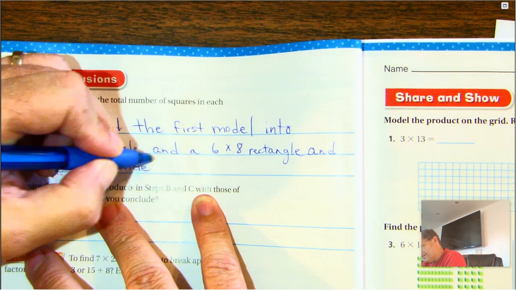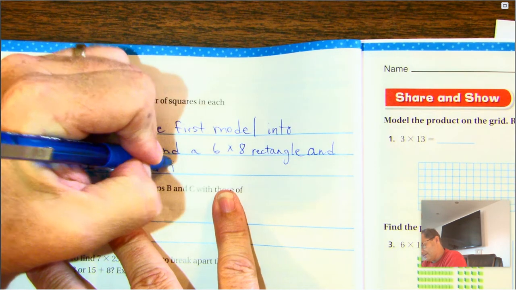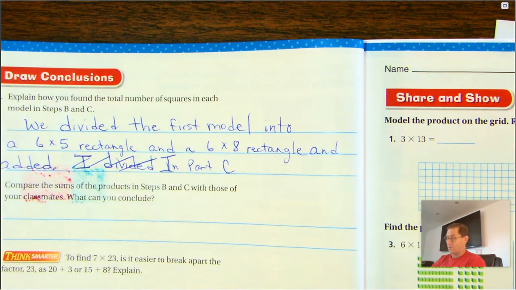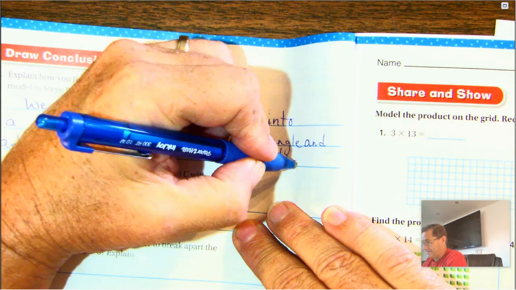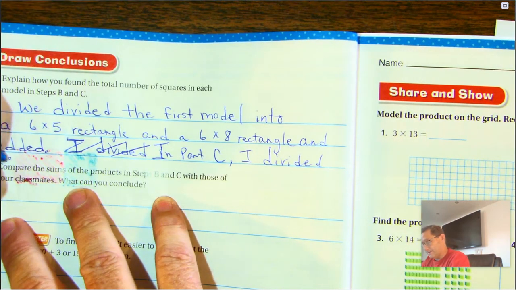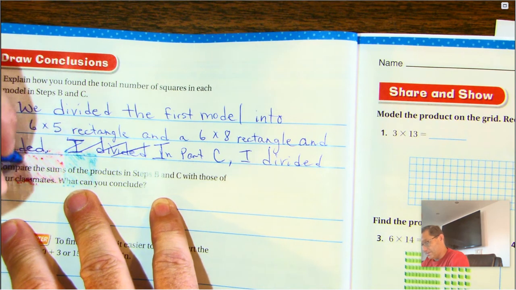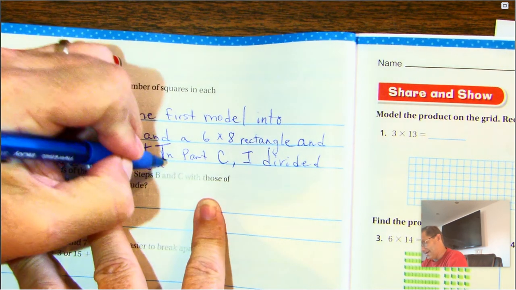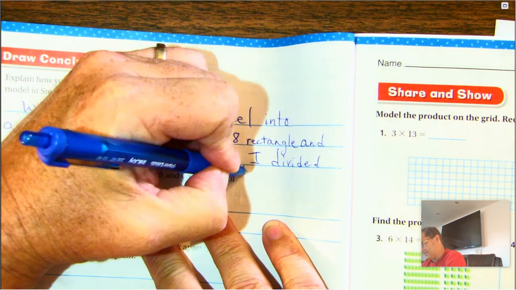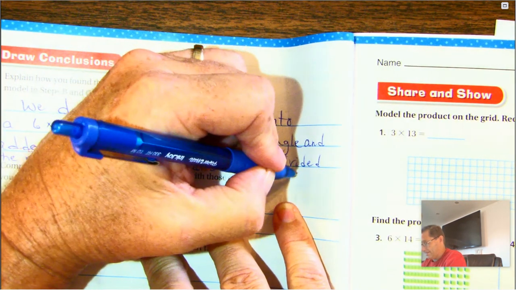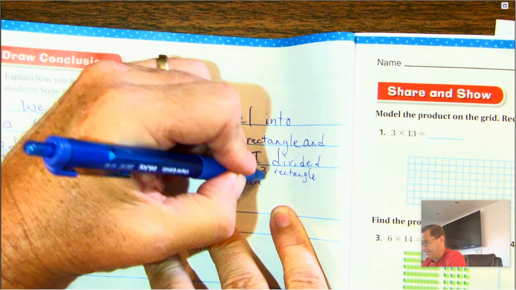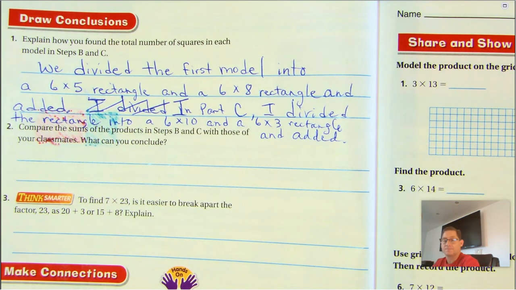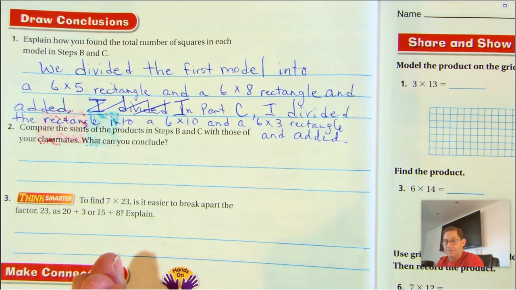In part C, I divided the rectangle into a 6 times 10 and a 6 times 3 rectangle and added. Okay, so regardless of what you broke the 13 into, it's the same process. You're going to have two smaller rectangles and you're going to add them together.